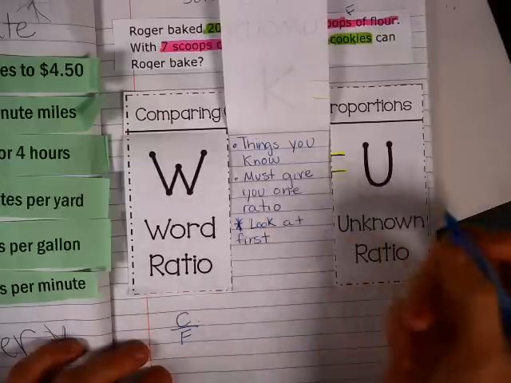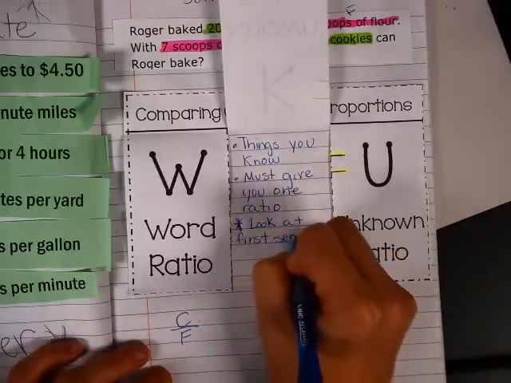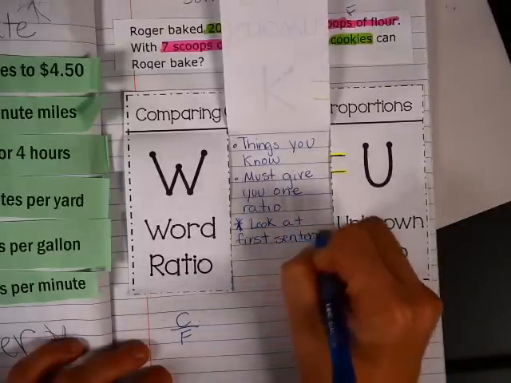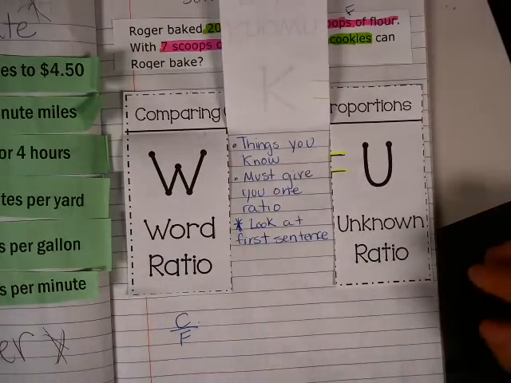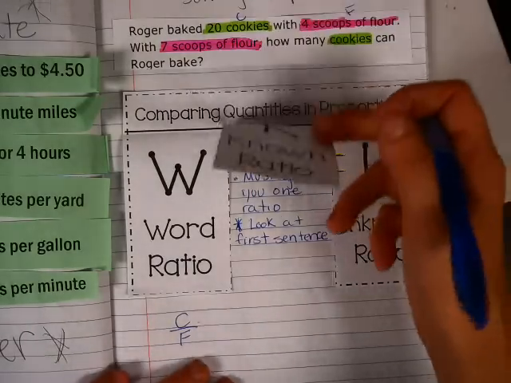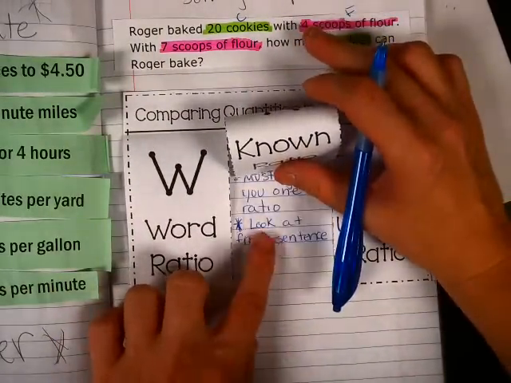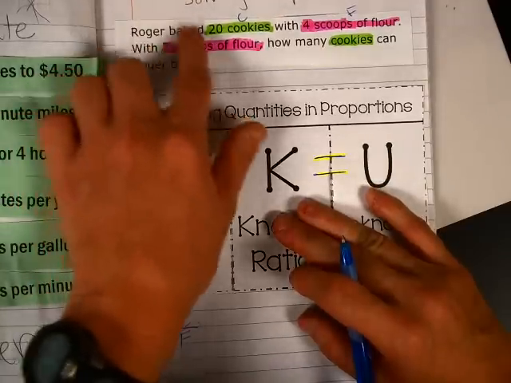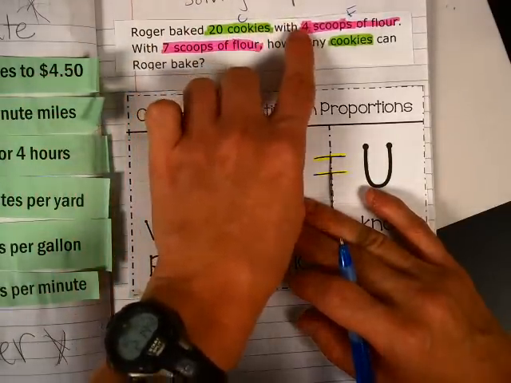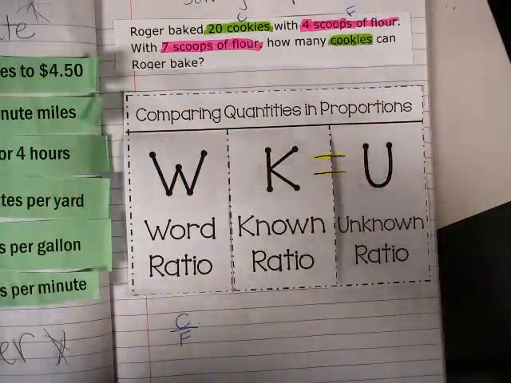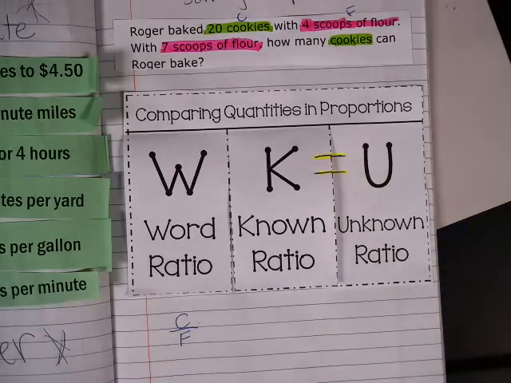Often, and particularly you 6th graders, it is going to be in the first sentence. 7th graders, they like to trick you and put it in a second sentence, but often it's in the first sentence. So let's read our first sentence, because that's where we need to really look. Pay attention, first sentence. Roger baked 20 cookies with 4 scoops of flour. Boom, right there. There is our known things.